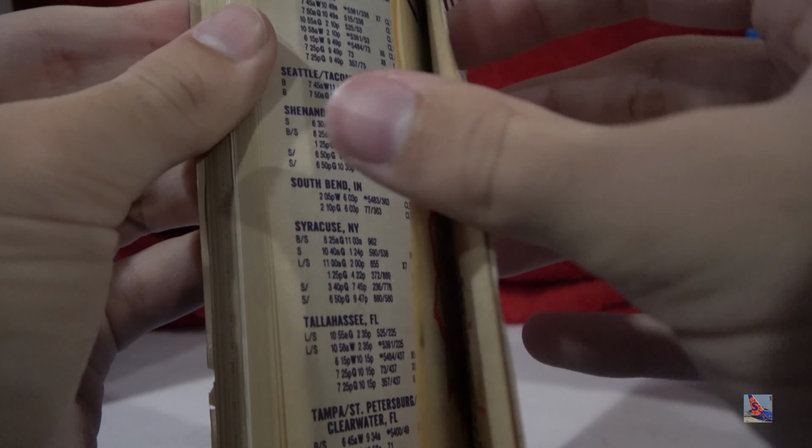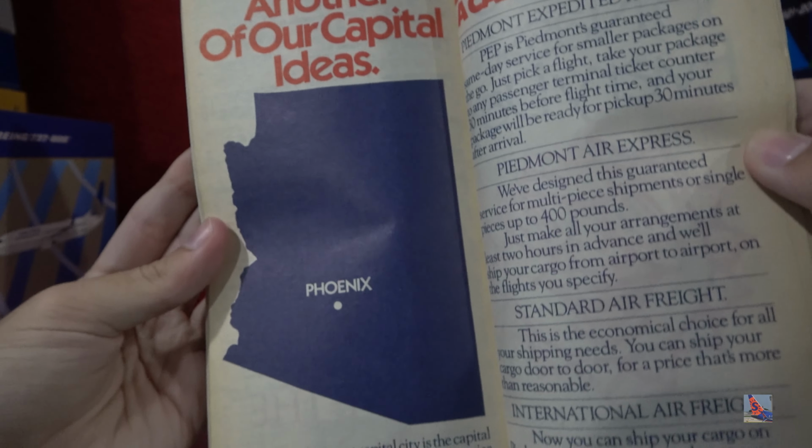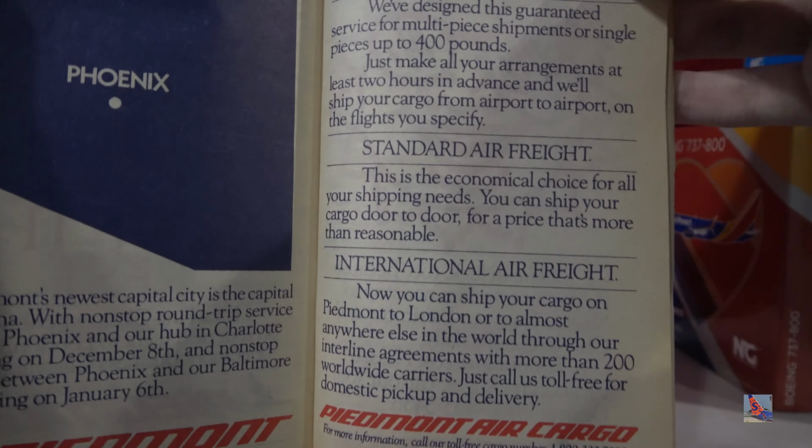Oh, no, there's one. I just saw it. Lucky us, we go to Nassau every day. How about that? So flying all the way over to the Bahamas, that's very applicable. Another of our capital ideas, you can see service to Phoenix, Arizona is being advertised here. On Piedmont, every package is a care package, so that's the same as the previous timetable, all that fun stuff.